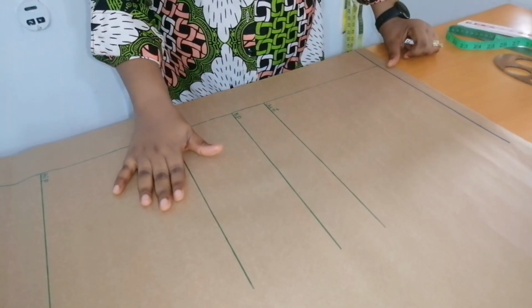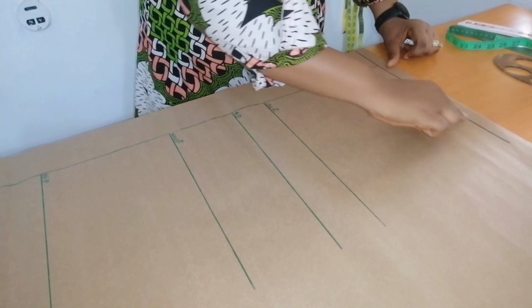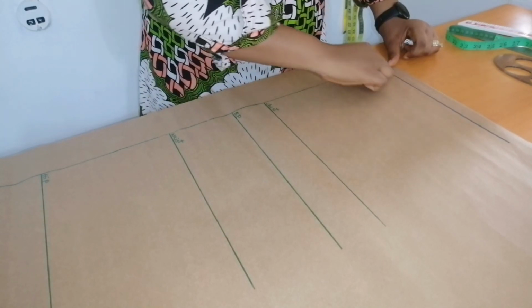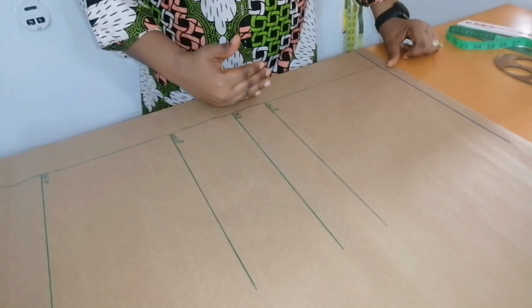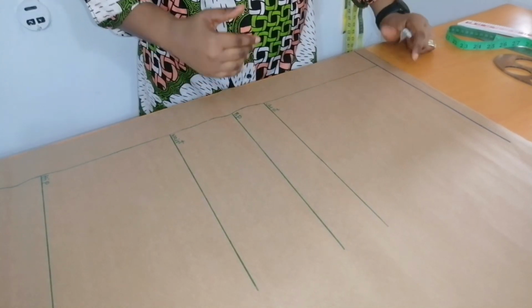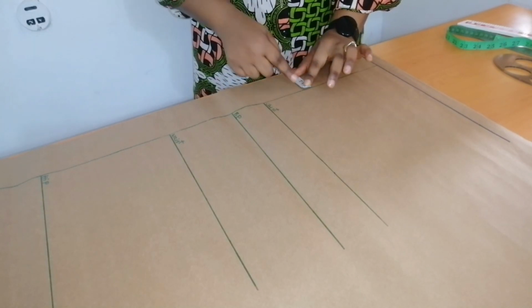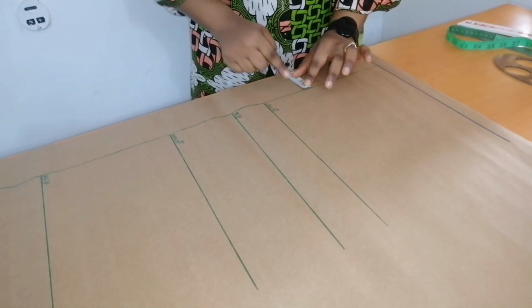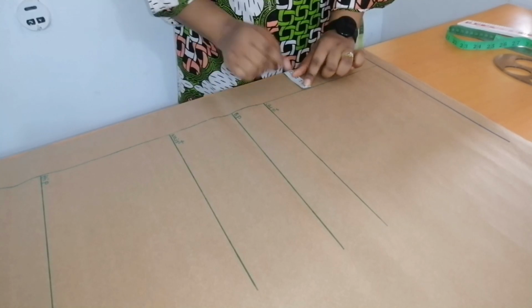I have my basic lines drawn out already. This is my starting line. At this line, I'm going to insert my shoulder measurements. From this straight line to this side is 3 inches. This is for the overlap for the button.